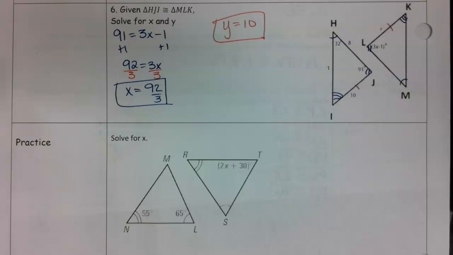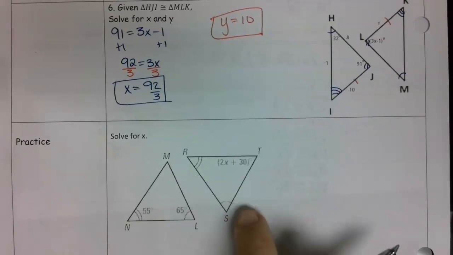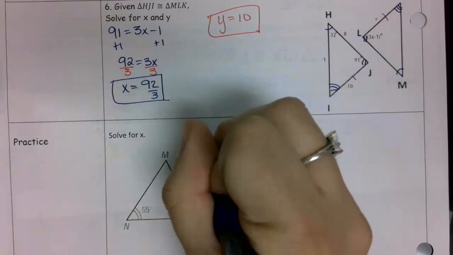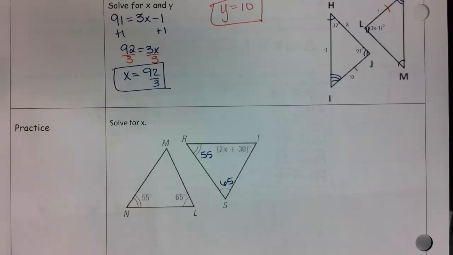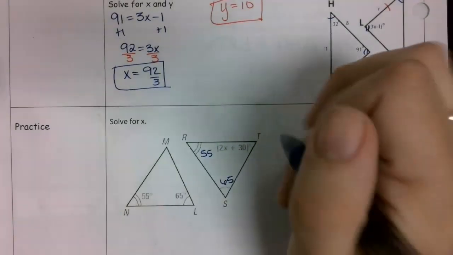On this next one, I want to solve for x. What I can do is I know that these 2 angles are congruent to these 2 angles, so I can fill those in. So s is 65 and r is 55. Now that I have 3 angles in my triangle, I can add them all up together and set it equal to 180.